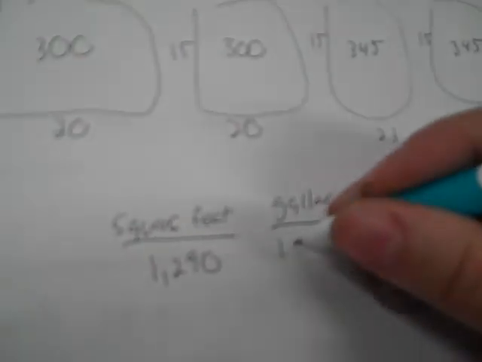Okay, and then I keep multiplying 300, and then I take 15 times 23. That's 345. And that's 345. Now add up those together, and that tells you the amount of square feet, the amount of space you have to paint. That's how they measure space on a wall, is in square feet or square units. Okay, 1,290 square feet.